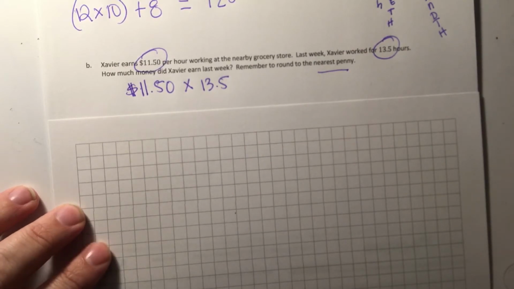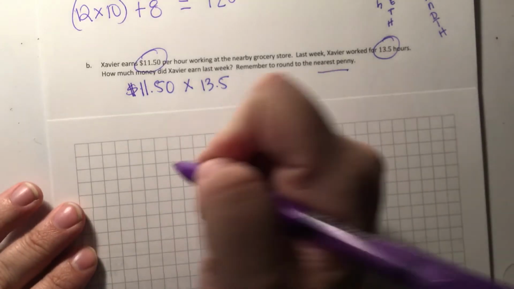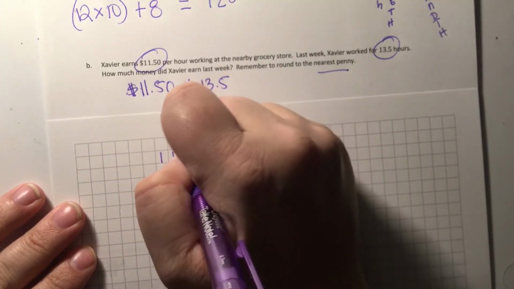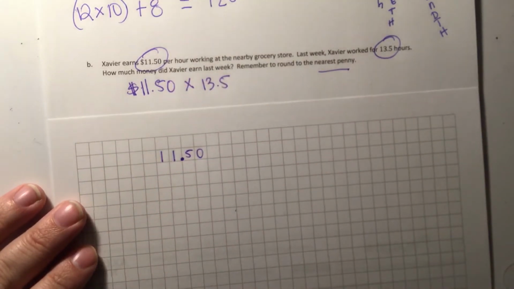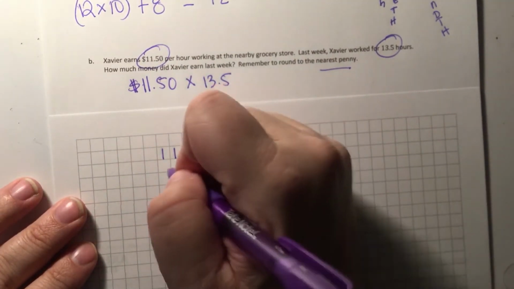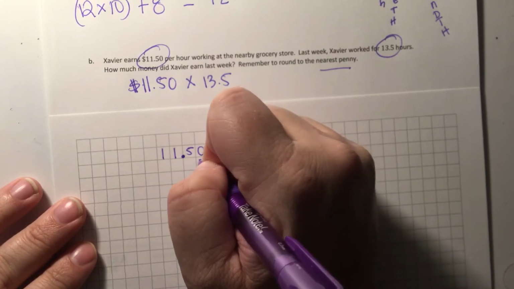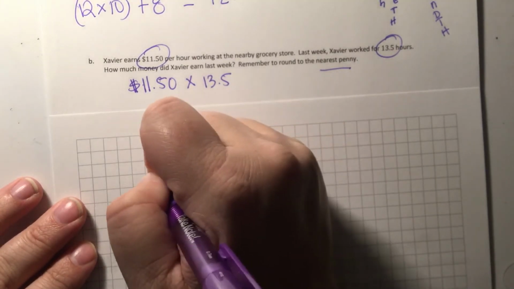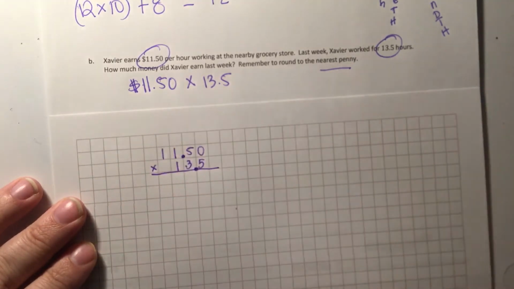Okay, so let's do this. So we have, I'm going to line this up, 11.50. The reason I'm using graph paper, it keeps all my numbers organized, okay? 13.5. Okay. Now we're going to distribute, guys.